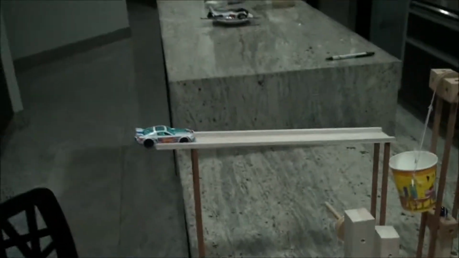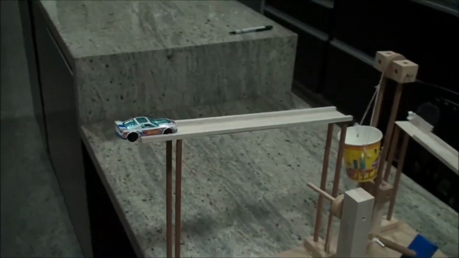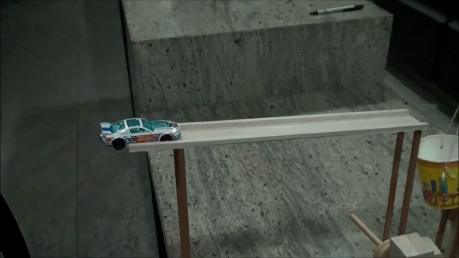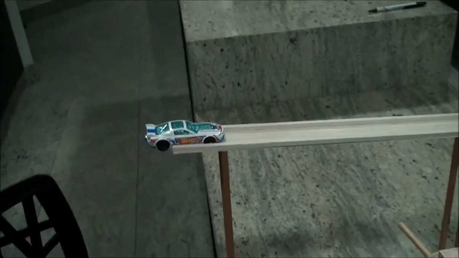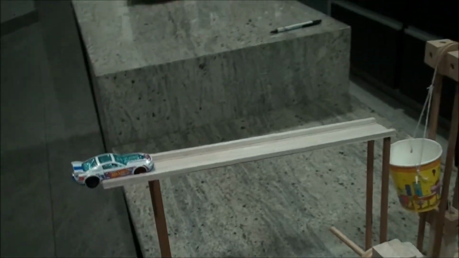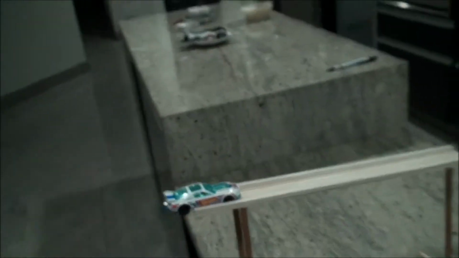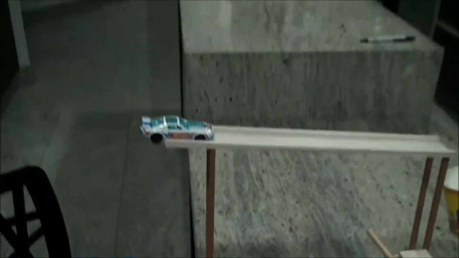Second law. Force equals mass times acceleration. So when this car gets acceleration, it gets force because the mass is making this car go down, and while this is on an incline plane, there is a certain acceleration. Newton's third law.